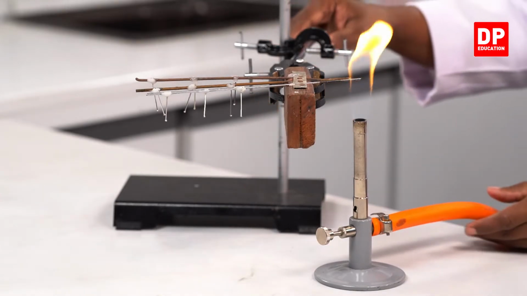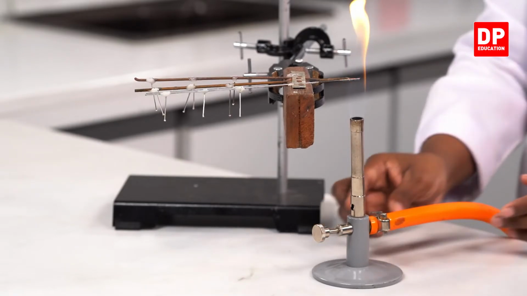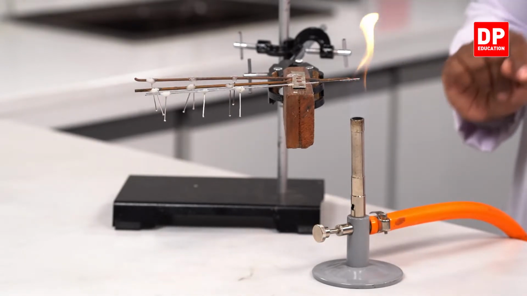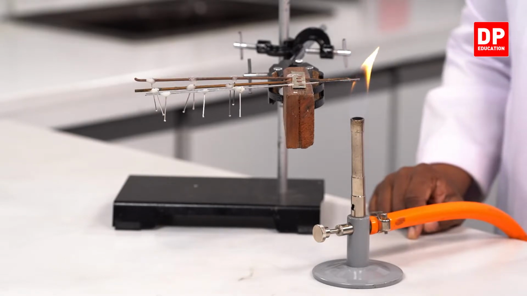So now I am going to provide heat. Here students, you all can see when all three are given heat, you will have to observe the wax clearly. What melts first?